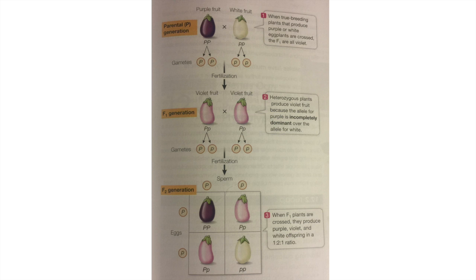For example, here's a case from another textbook with purple eggplants and white eggplants. They can be crossed, and they're going to produce these sort of pinkish violet eggplants in the F1 generation. But then what happens when we do that F1 cross? Well, we end up getting 1/4 purple eggplants, half violet eggplants, and 1/4 white eggplants.